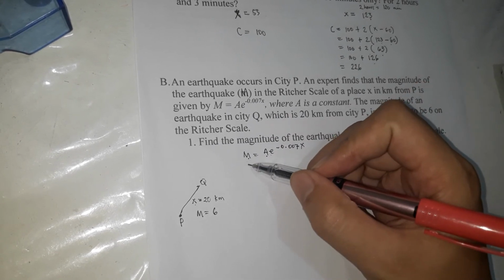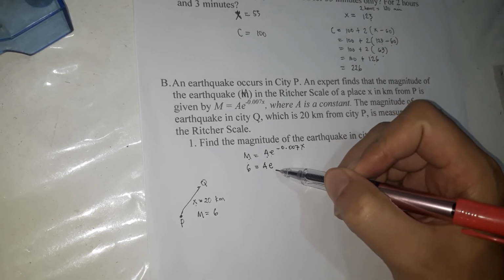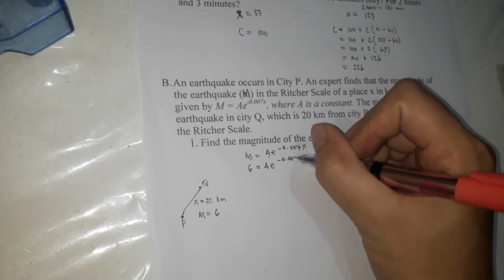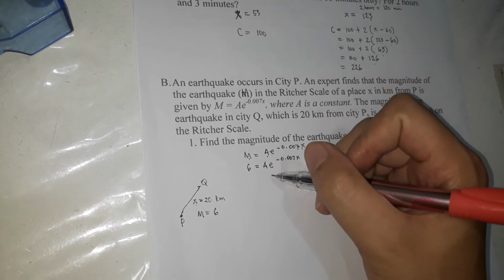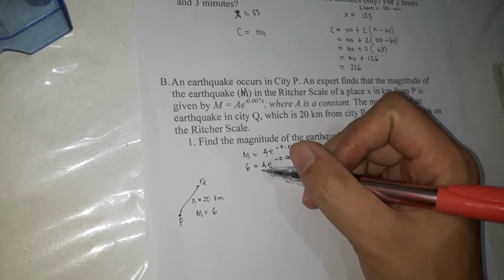So si Q, ang magnitude niya is 6. A, hindi natin alam si A. Si E, alam natin yan. That's the constant. You can find it in the calculator. Hanapin nyo lang si E sa calculator. So, negative 0.007x. So, ang x is 20. So, hanapin na din si A.